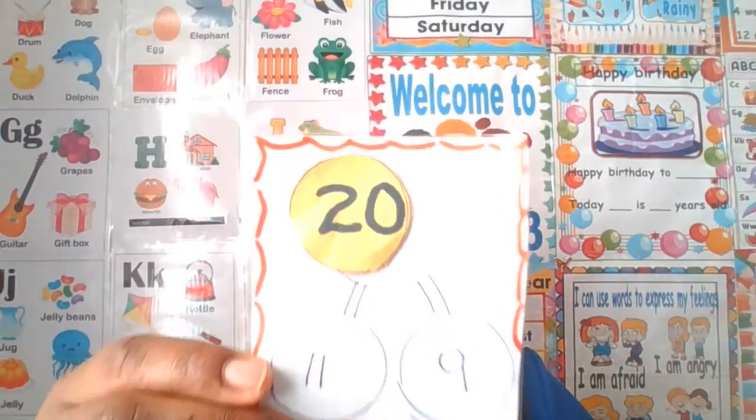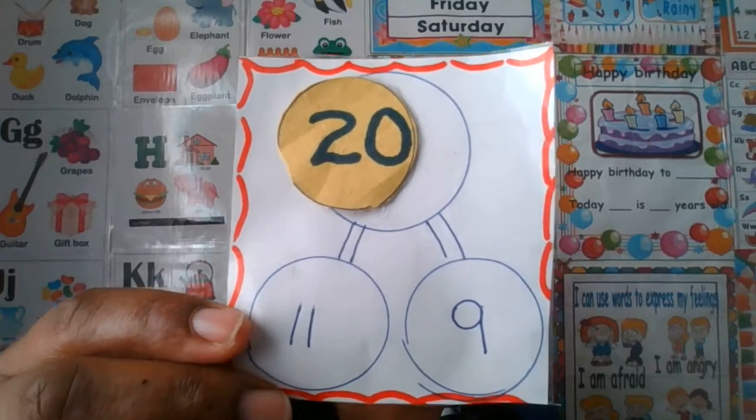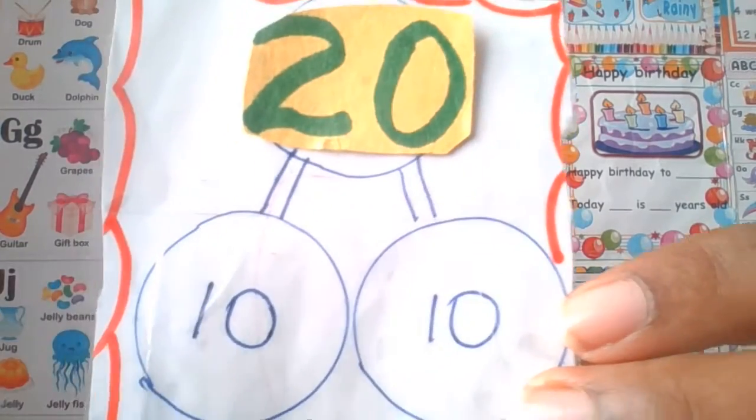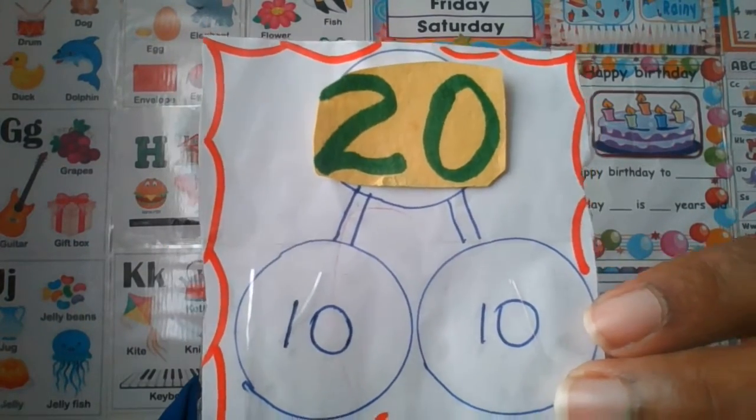12 plus 8 is equal to? 20. You don't need to shout. 11 plus 9 is equal to? 20. 10 plus 10 is equal to? 20.